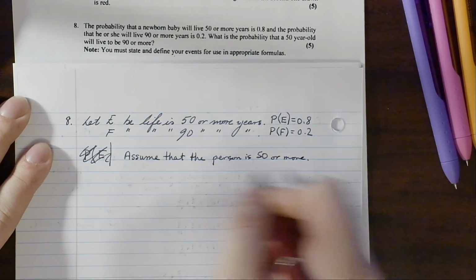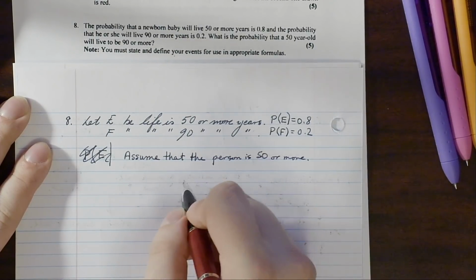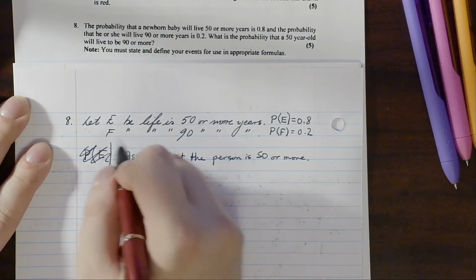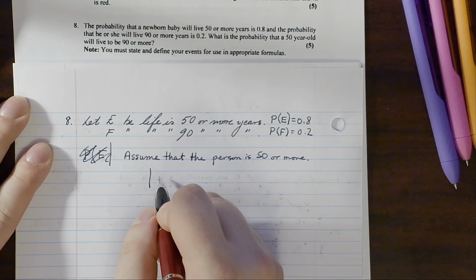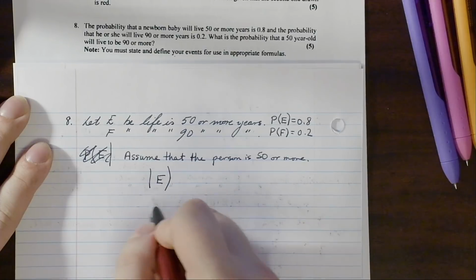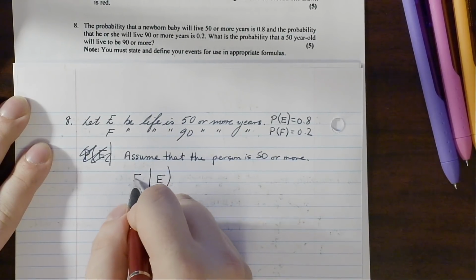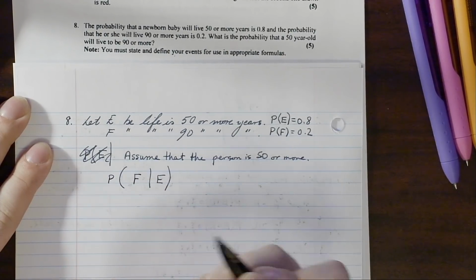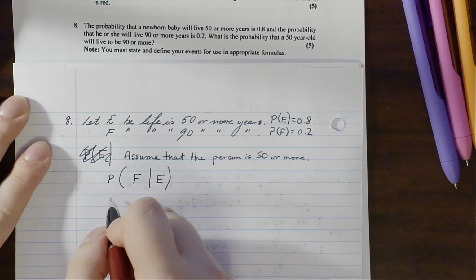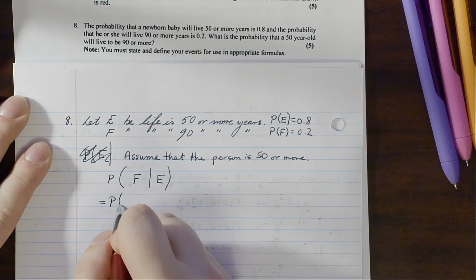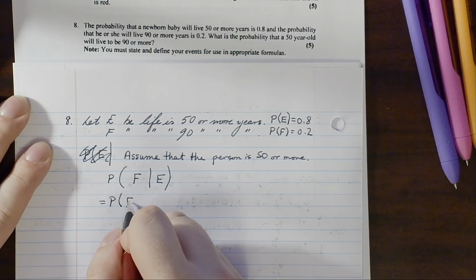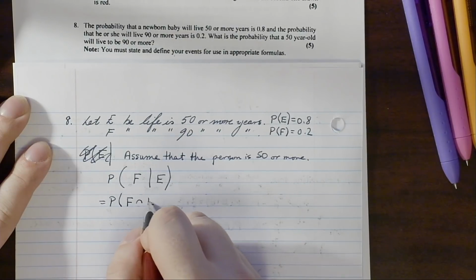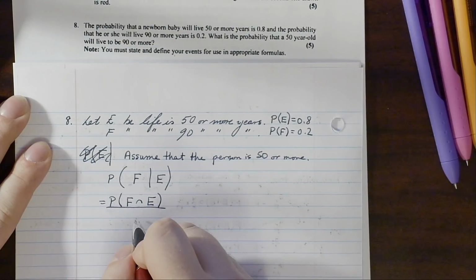That's something that's given. We're told that. So instead of what I was writing originally, it should be E right here. And what we're asked is, what's the probability that they're going to be 90 or more? So using our conditional probability, I have the probability of F given E, over the probability of E.